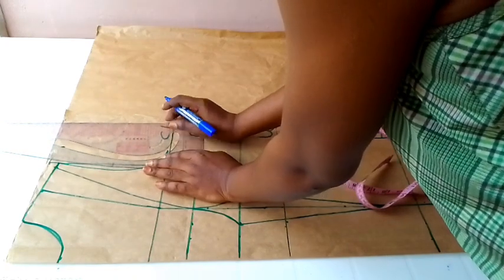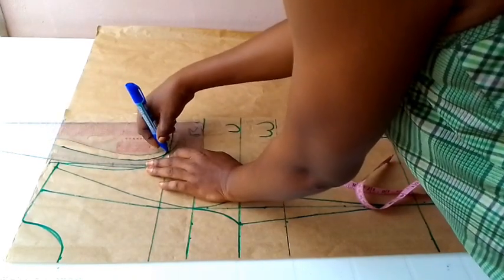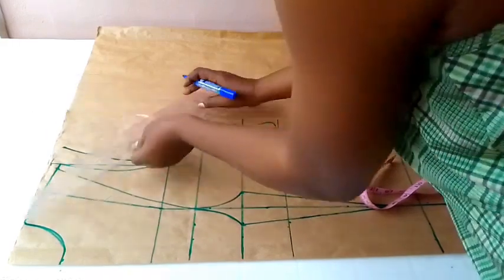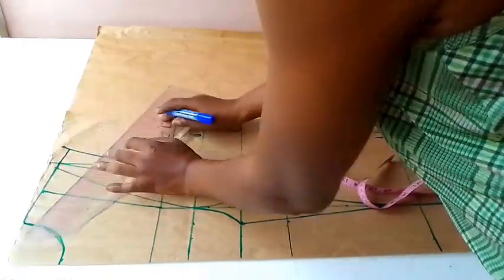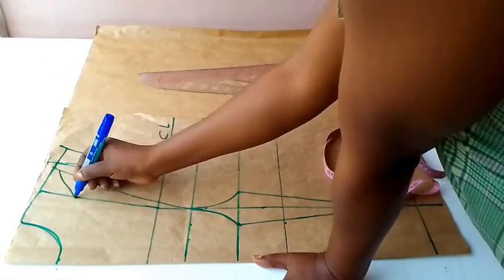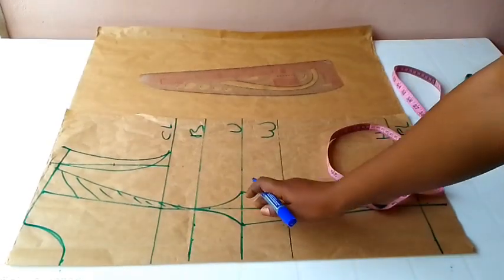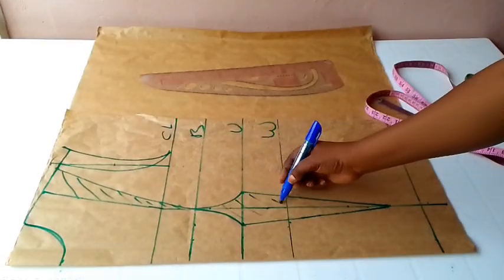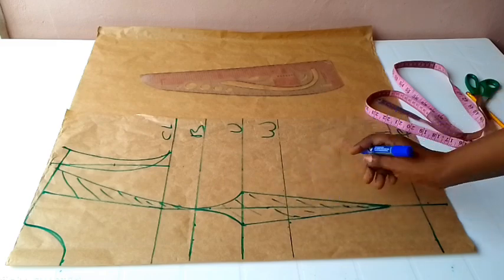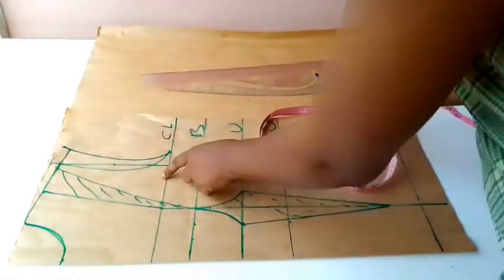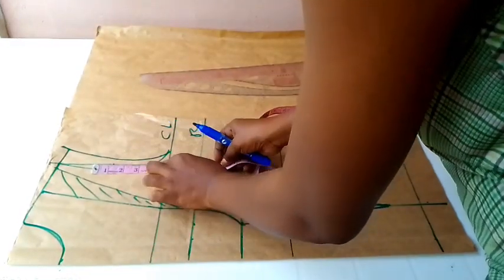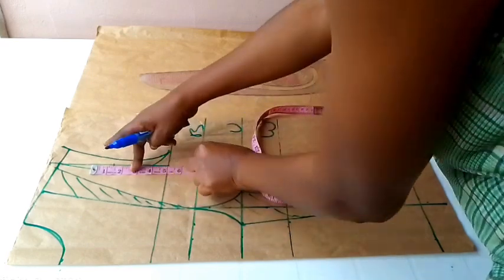Then from the remaining shoulder on the armhole, I measure out 2 inches and mark out another new armhole, as you can see here. The armhole I took out to do my bust curve or bust tightening, I returned it back, like I put it back. Okay, curving out another armhole area.